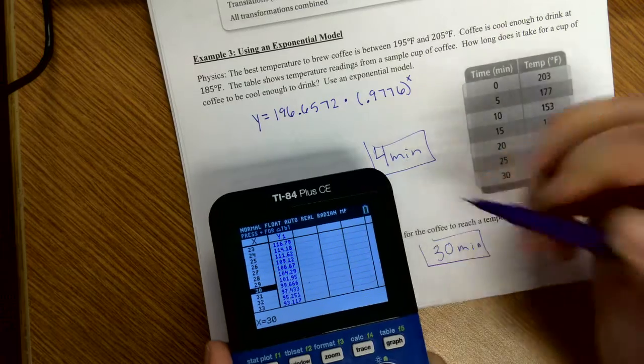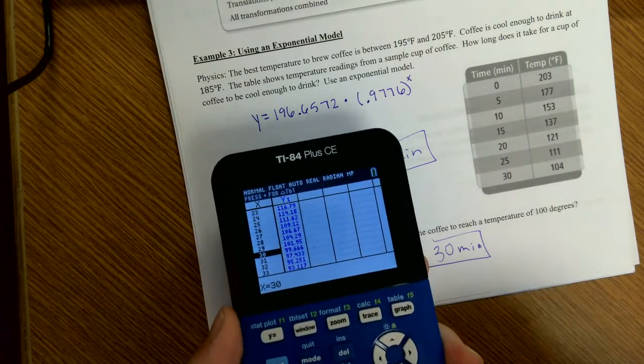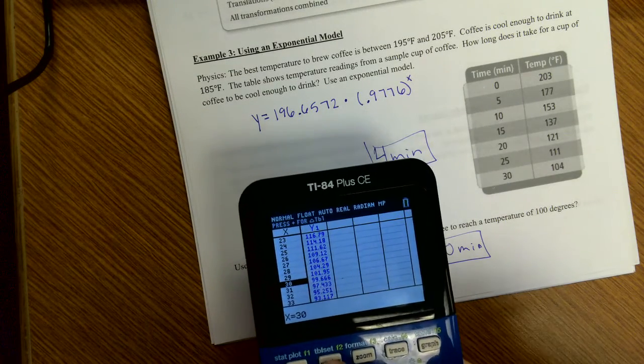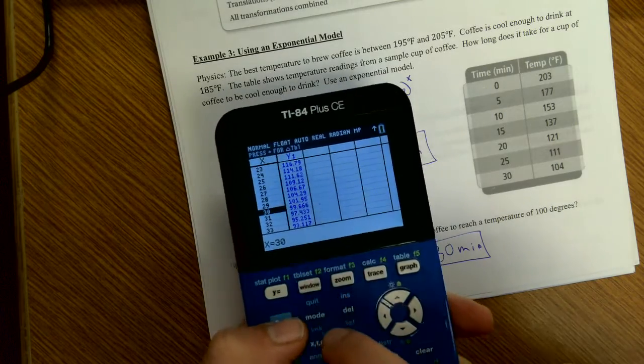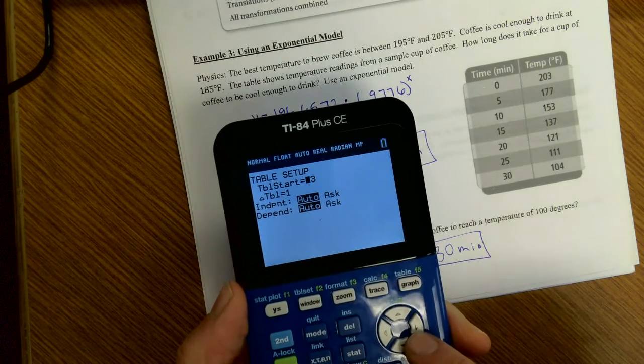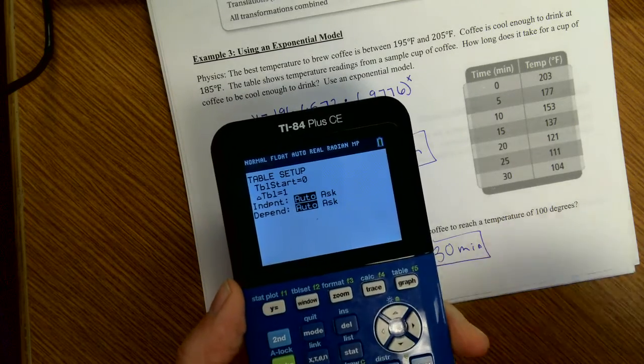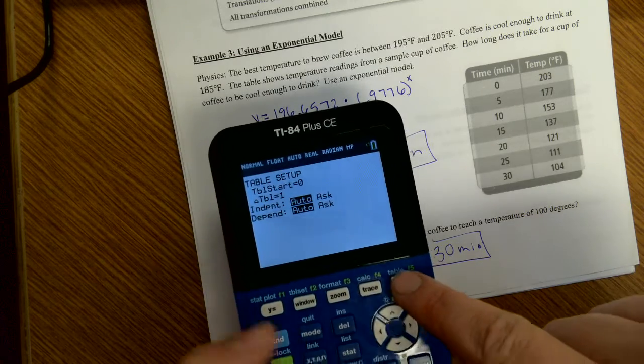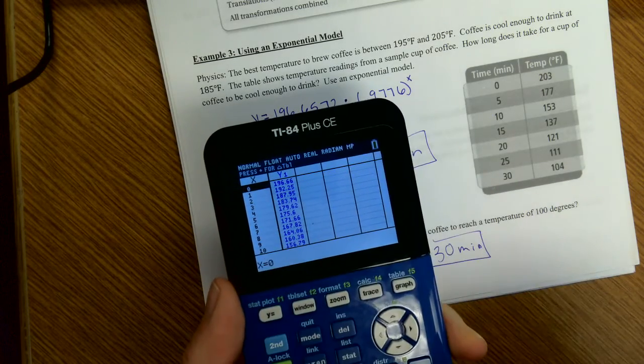If for some reason you don't want to arrow back up again, you can go back to your table set right there. So if I go second, right here, I'm going to start now at 0. And now if I go back to my table, I start at 0 instead of 23.